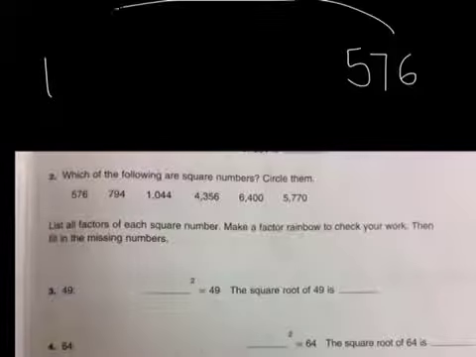For number 2, we are asked, which of the following are square numbers? Circle them. A way to find this out is by making a factor rainbow. So let's try with 576. A factor rainbow with 576 looks like this. We have 1 times 576, right? That's our first one right there.